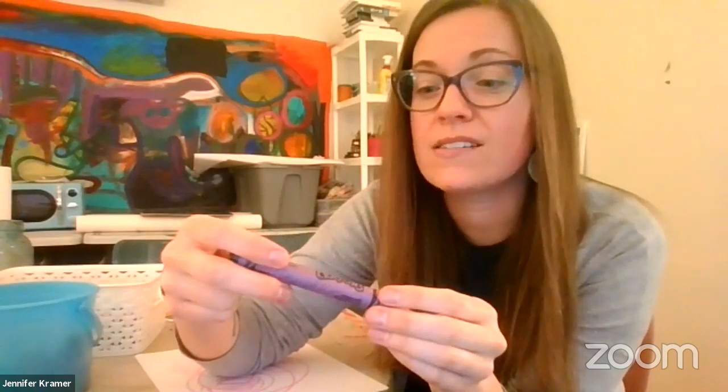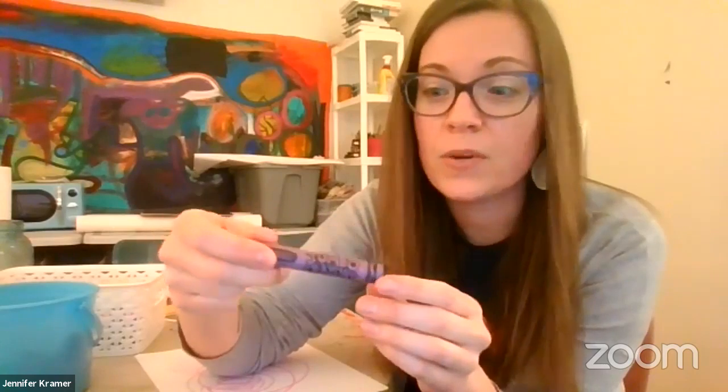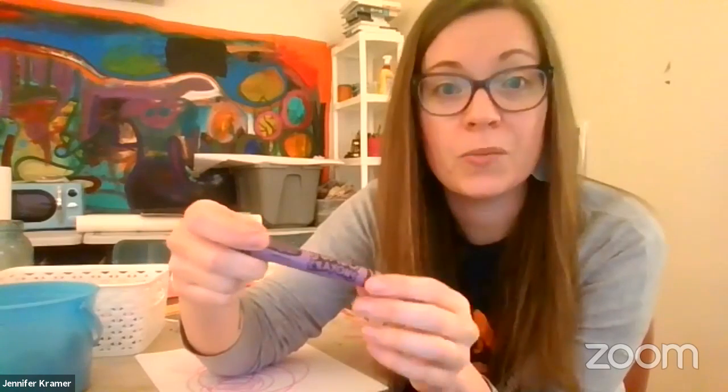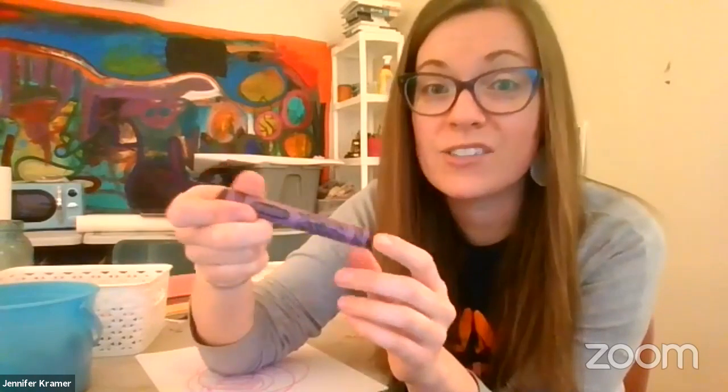Hobby Lobby is a nationwide store here in the US that has a lot of the Crayola products, or you can get them online directly from Crayola or on Amazon, I'm sure. I've gotten Crayola products on Amazon as well. So I like the jumbo crayons.